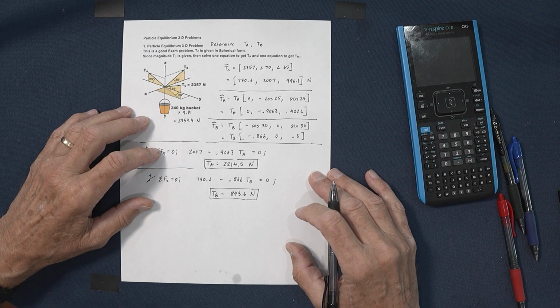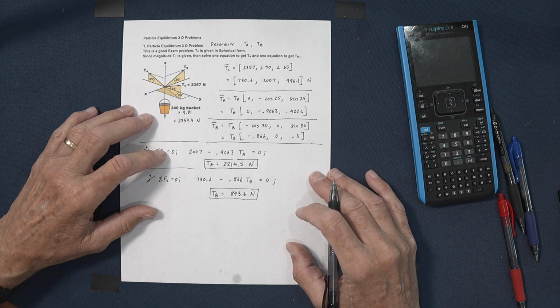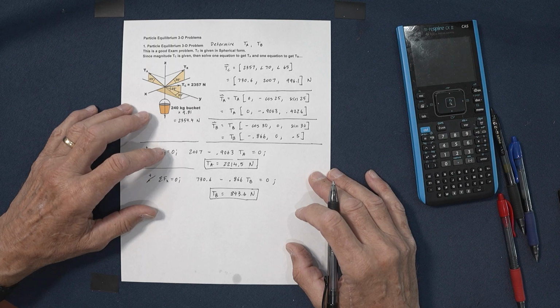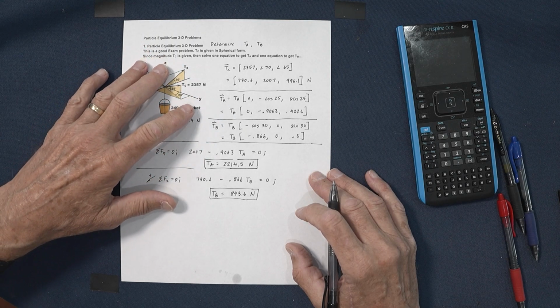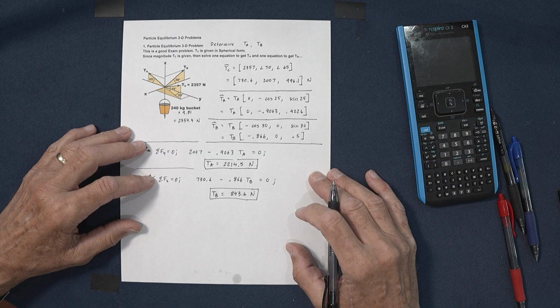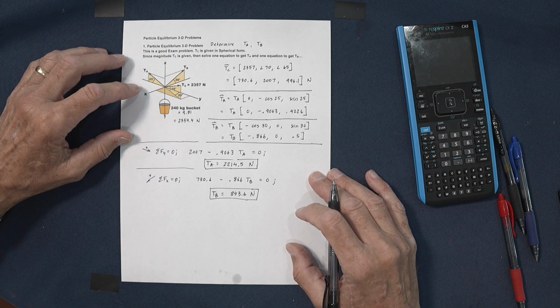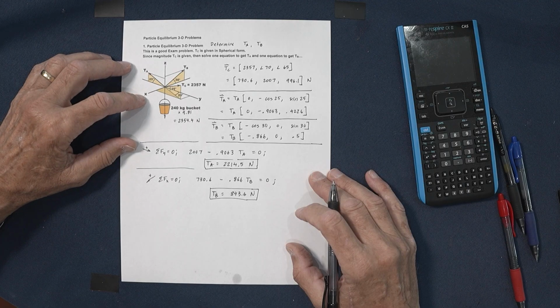In this next sequence of problems, we're going to work a number of 3D particle equilibrium problems. And again, we're going to work progressively from some fairly simple problems to some harder ones as well. So this first problem is a typical exam problem in that you can solve for something using one equation.